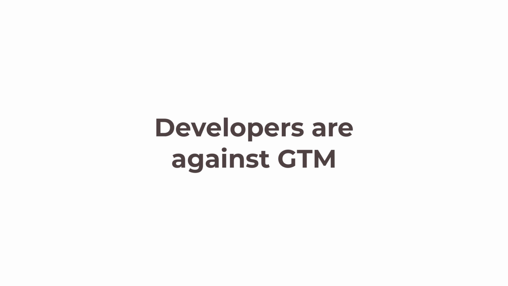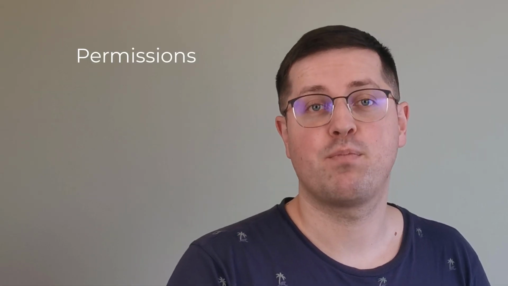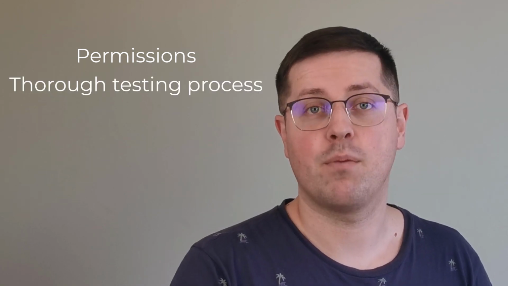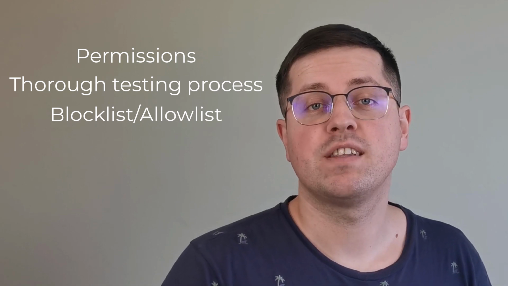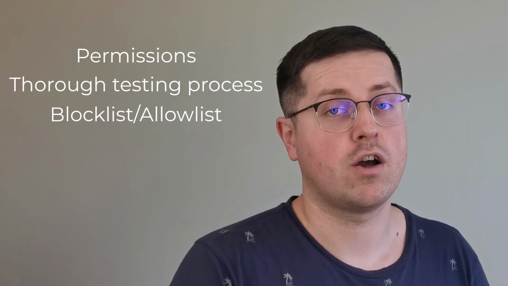The first one is if your company is very strict and your developers are against tag managers. Well, they are partially true because marketers can add some malicious tracking codes with Google Tag Manager without even knowing that. And those codes might break the functionality of the website. But there are built-in tools in Google Tag Manager that can help your developers to control the entire process and avoid such problems. For example, marketers can have limited permissions in GTM. The company may adopt a more thorough testing process, or the company may implement block lists that prevent certain types of tracking codes to be implemented on a site.